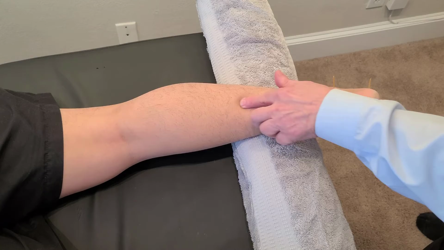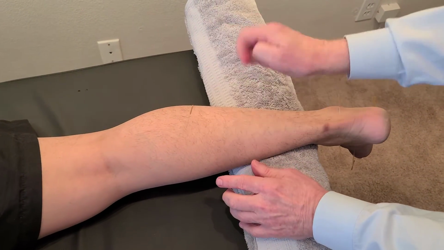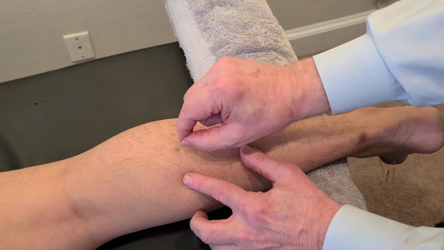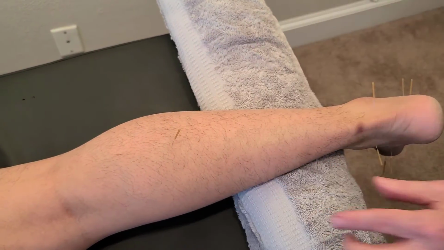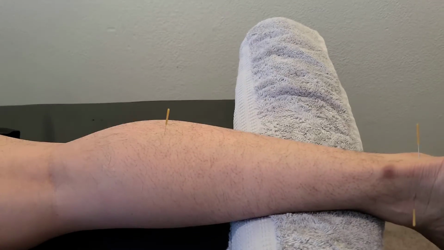I like to use at least one proximal point, and my go-to proximal point is bladder 57. I slide up the posterior aspect, I find the notch on the gastroc, and I insert the needle. And again, I'm either using a 30 by 40 or a 30 by 50.